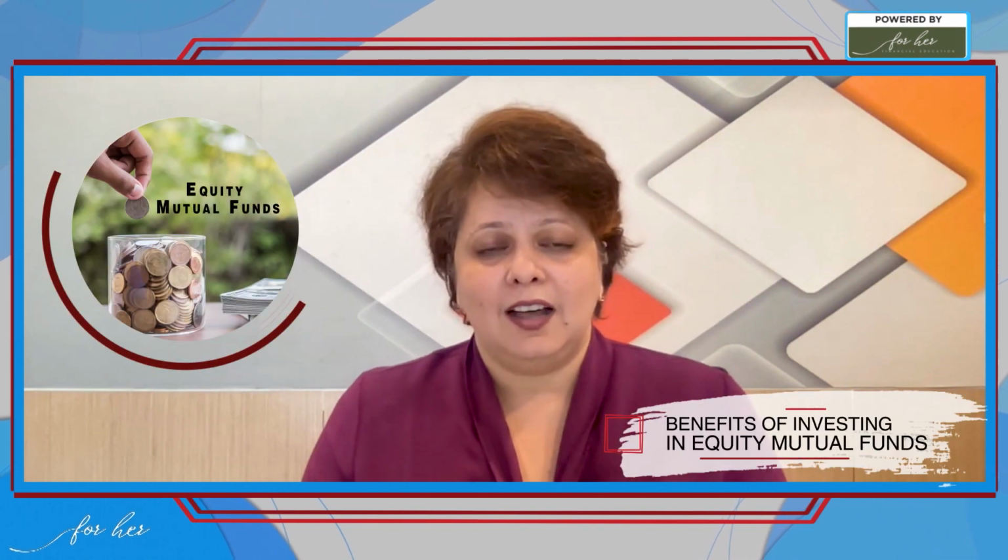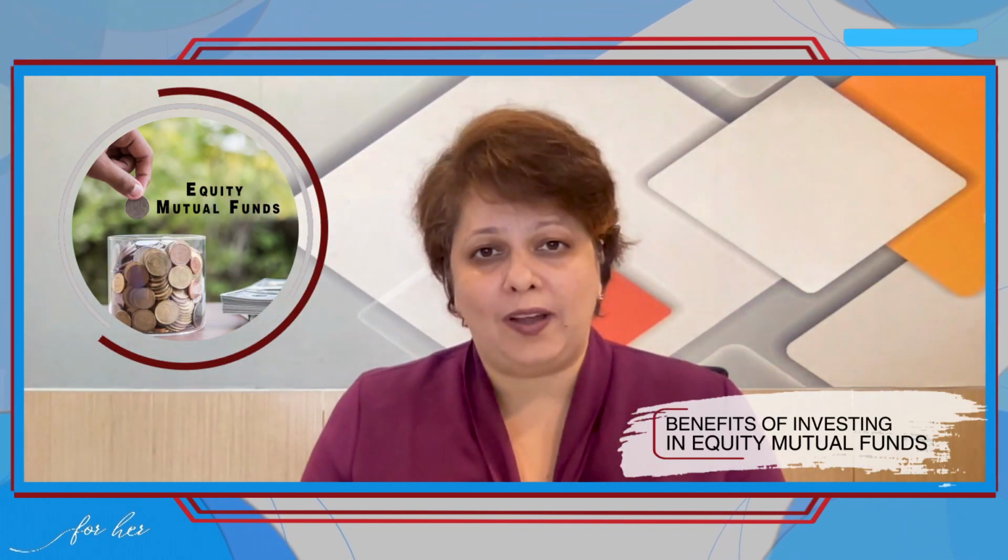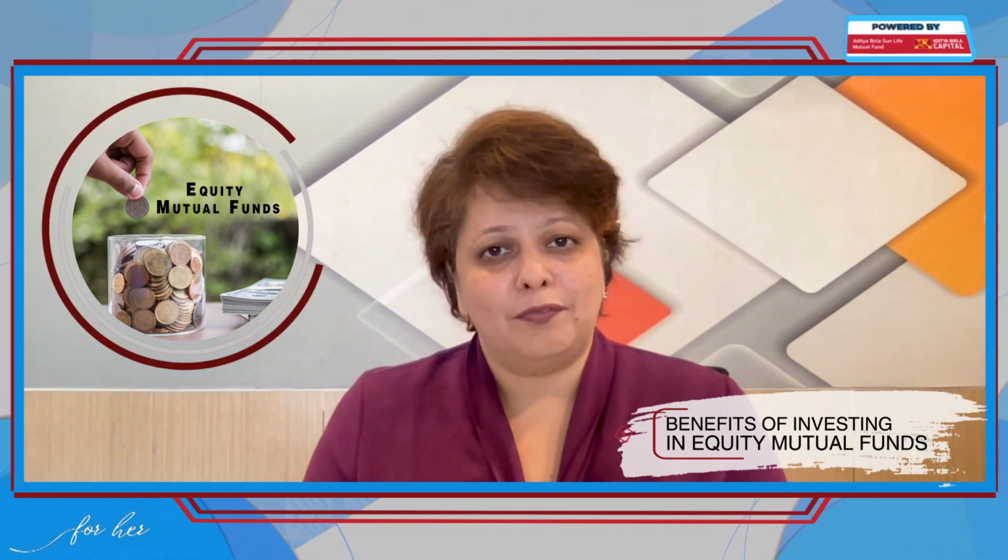The biggest advantage of an equity fund is that you can get access to Indian equities with a well diversified portfolio that is being professionally managed for you. I think that's a huge advantage, and a good way to take exposure to Indian equities. All right, fair enough.